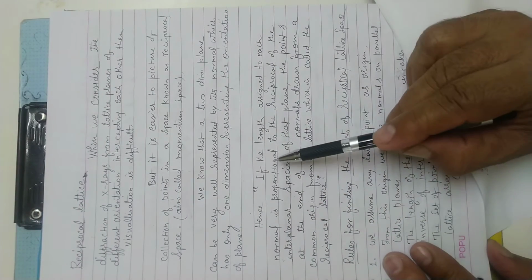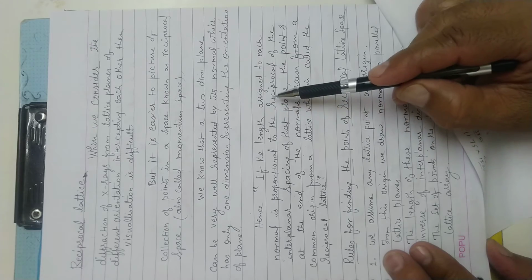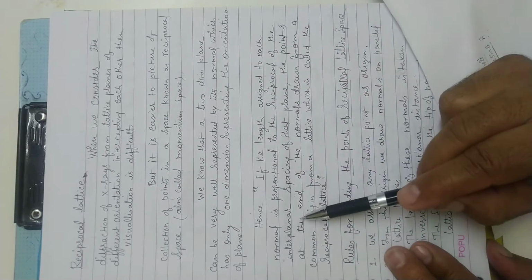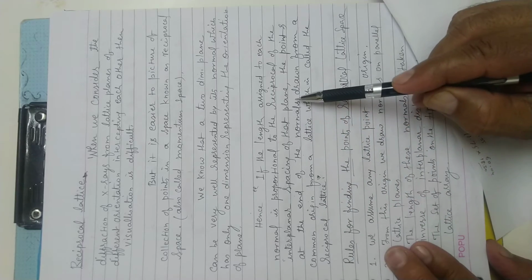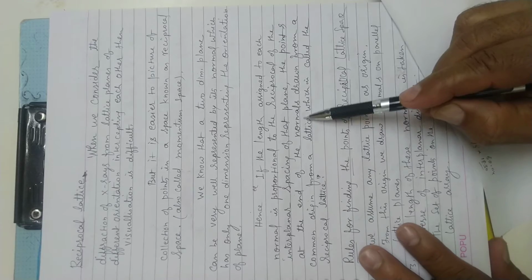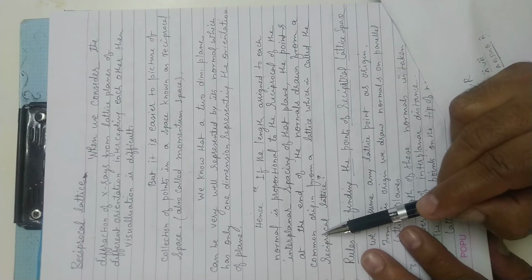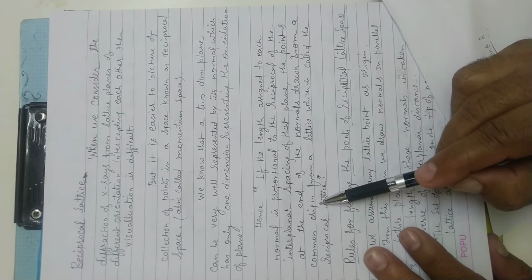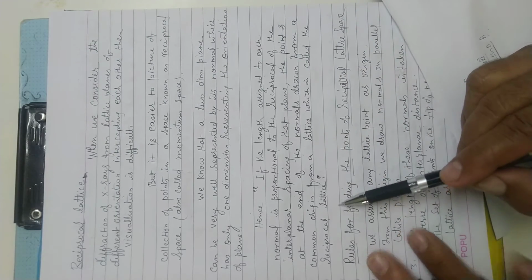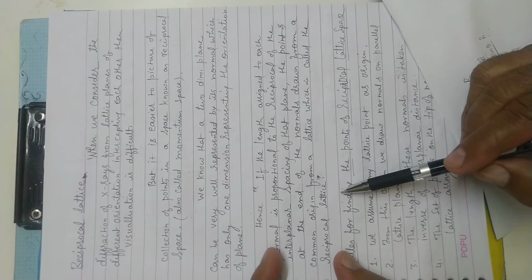Hence, if the length assigned to each normal is proportional to the reciprocal of the interplanar spacing of that plane, the points at the end of the normals drawn from a common origin in the form of a lattice are called the reciprocal lattice. This is the definition which you must remember and understand.